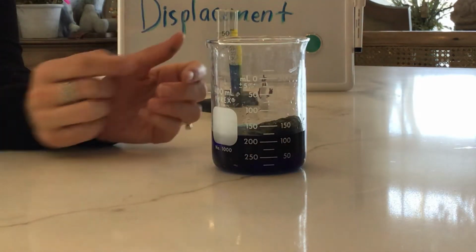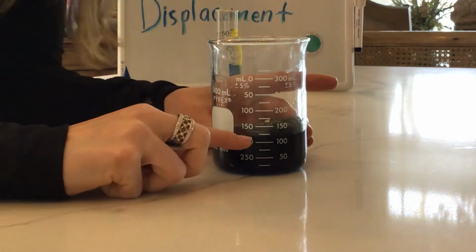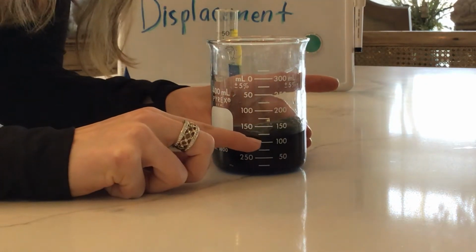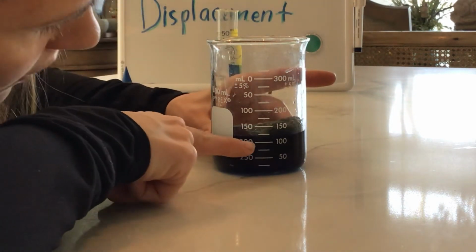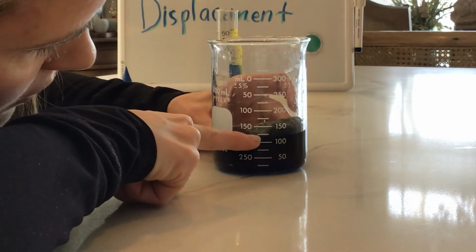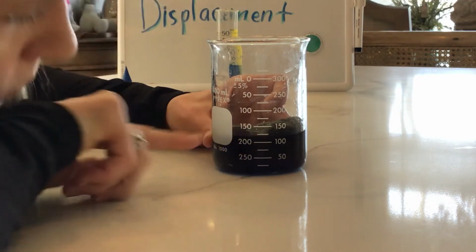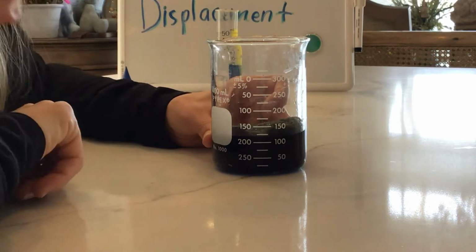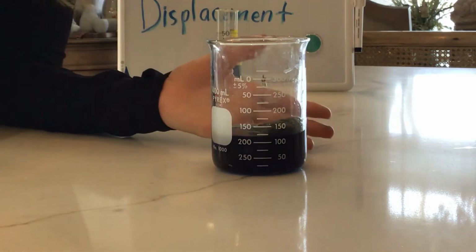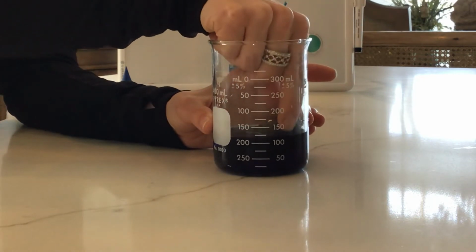So I have to estimate because I don't know what those little numbers are between each of them. I just know that it's between 100 and 150, but there's the 125 mark, and it's a little below that. So I could say it might be 123 milliliters, right?